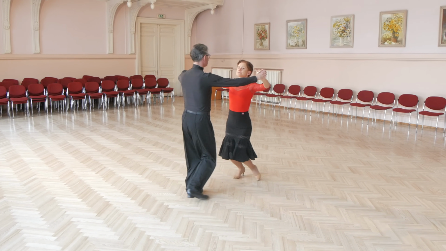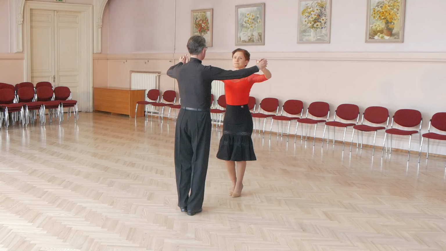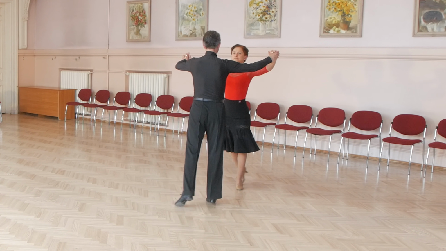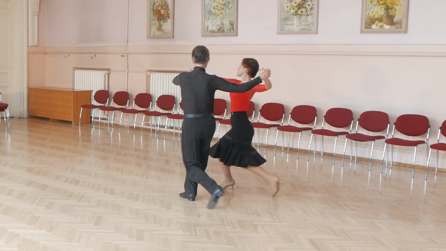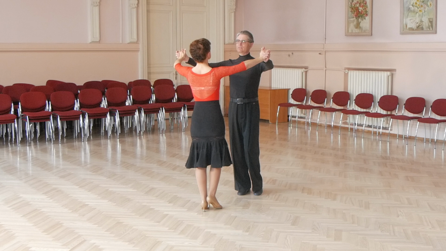Again, left foot close change, right foot close change, and now whisk and forward, side, close, side, which is chasse from promenade position.